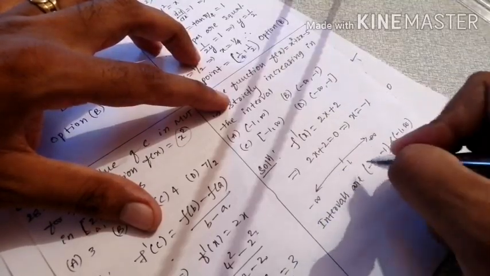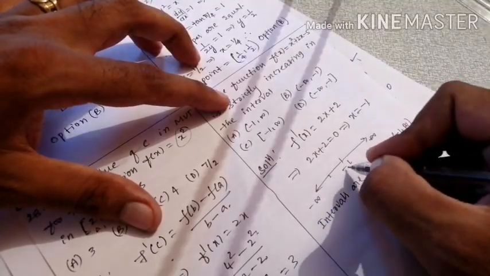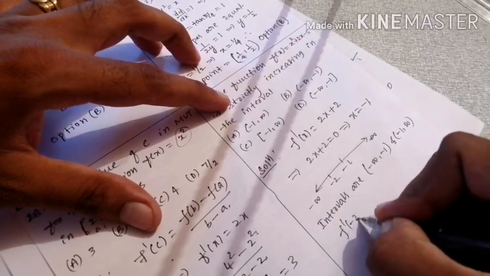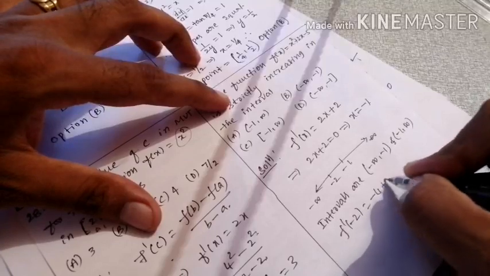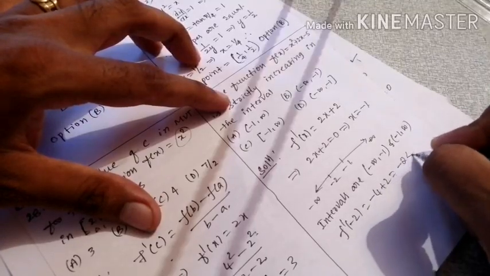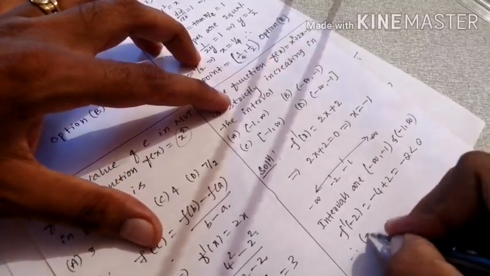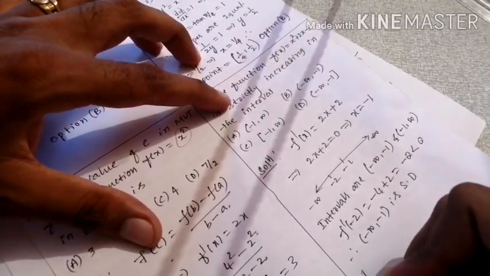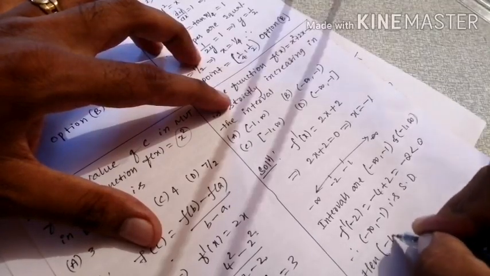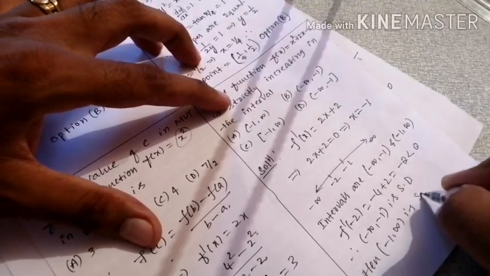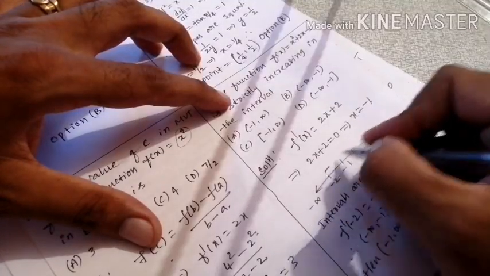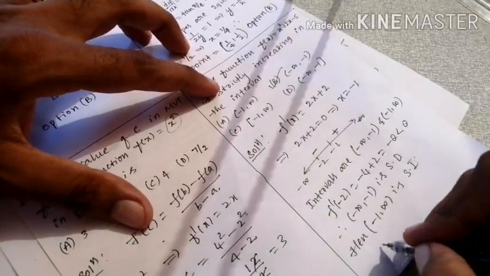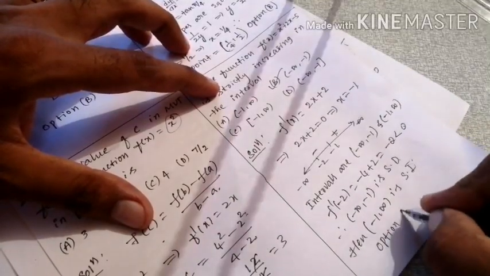Now if I take a value in this interval, say minus 2, what happens? F dash of minus 2 is minus 4 plus 2, which is minus 2, less than 0. So therefore minus infinity comma minus 1 is strictly decreasing. Hence minus 1 comma infinity is strictly increasing. So this is negative and this is positive. Hence option B is correct.